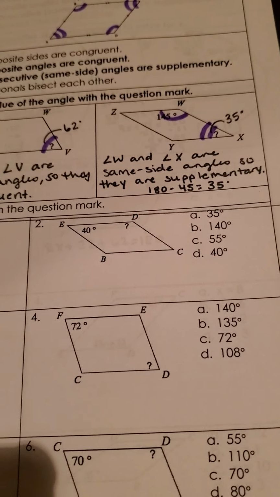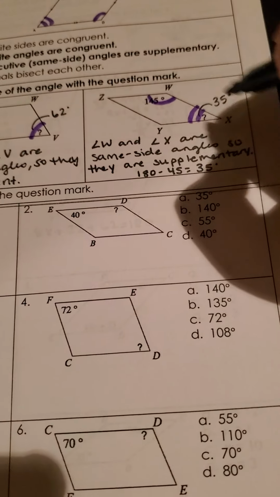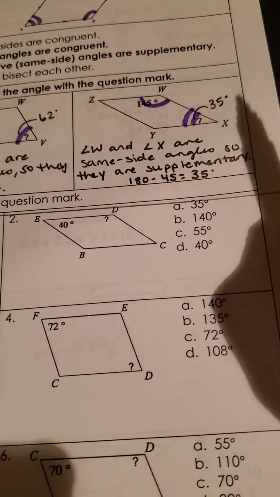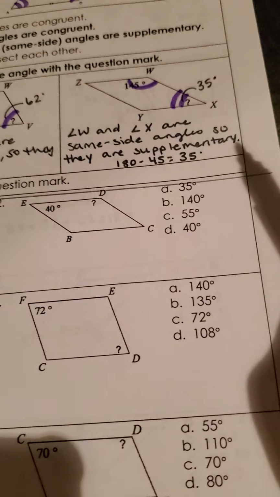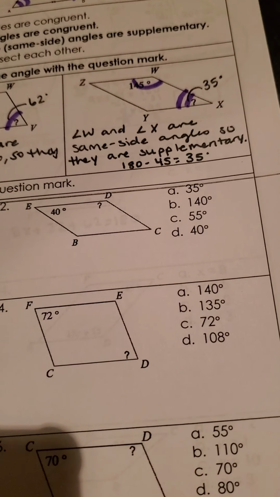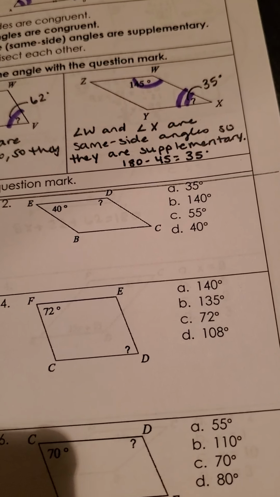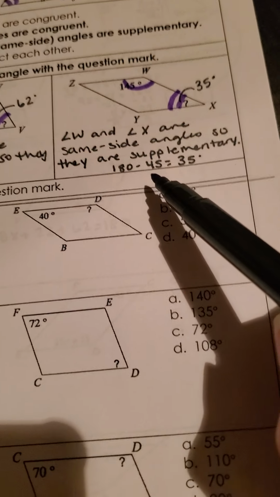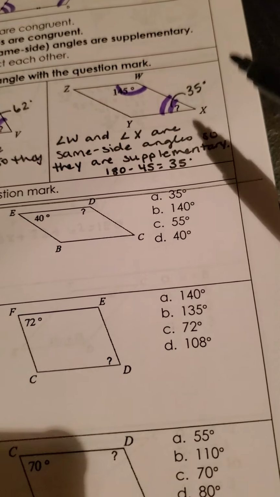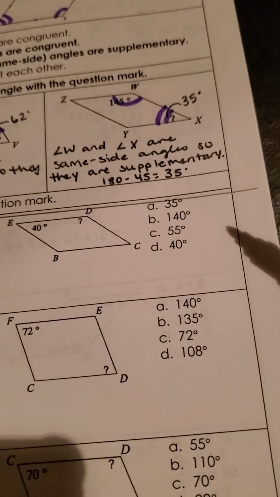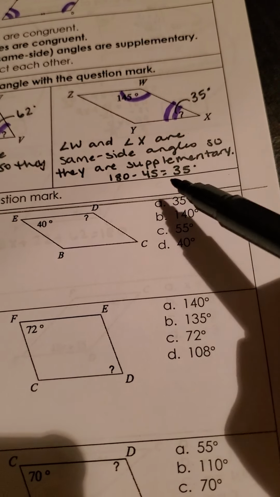So those are supplementary, which means they're going to add up to 180. So you can just do 180 minus 145. I just noticed I put 45 on your paper. Whoops. So 180 minus 145 is equal to 35.